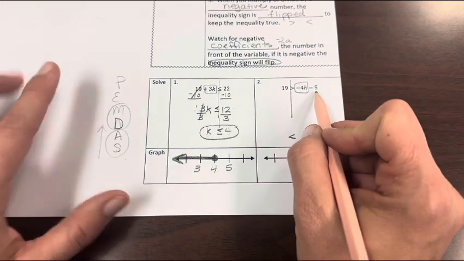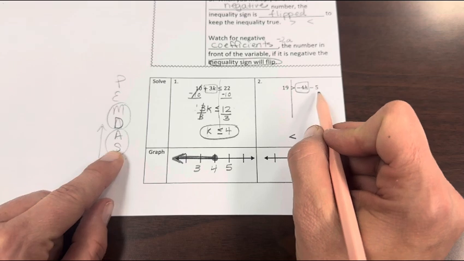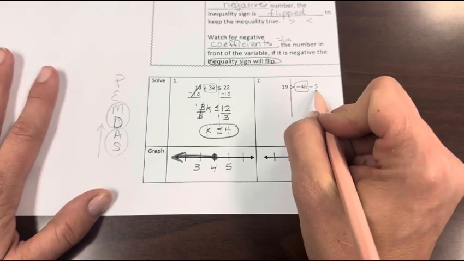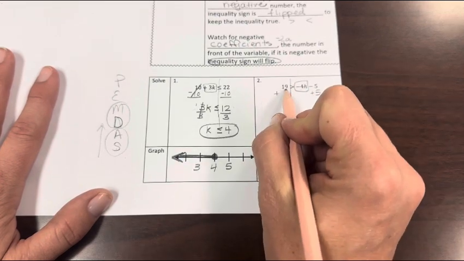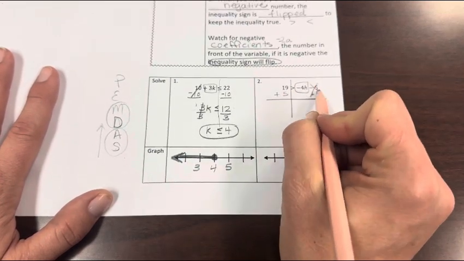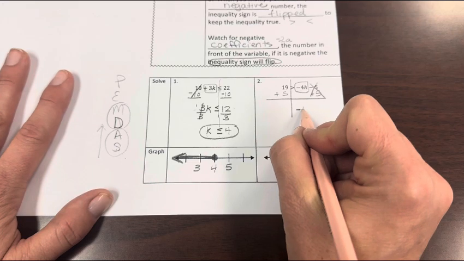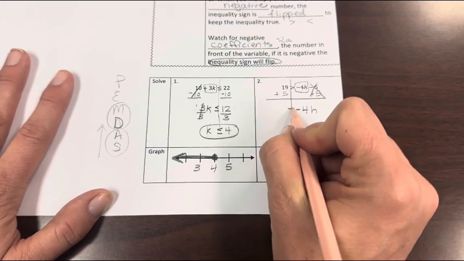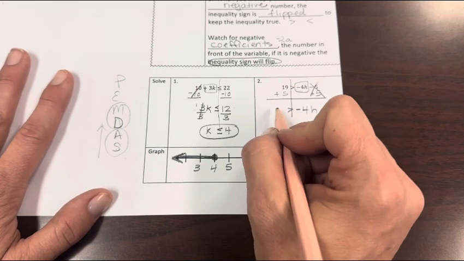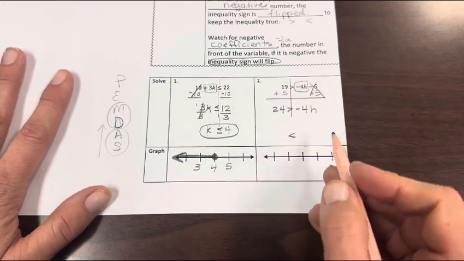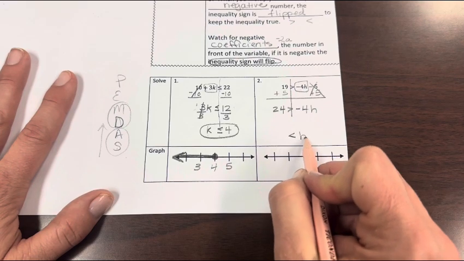All right, so we're going to get our addition and subtraction out of the way first. We're going to undo this minus 5, and plus 5 is the opposite of it. So what we do to one side, we do to the other. And this cancels out. I'm going to rewrite everything the way it is so far. And 19 plus 5 is going to be 24. So now we want to isolate this h all by itself.